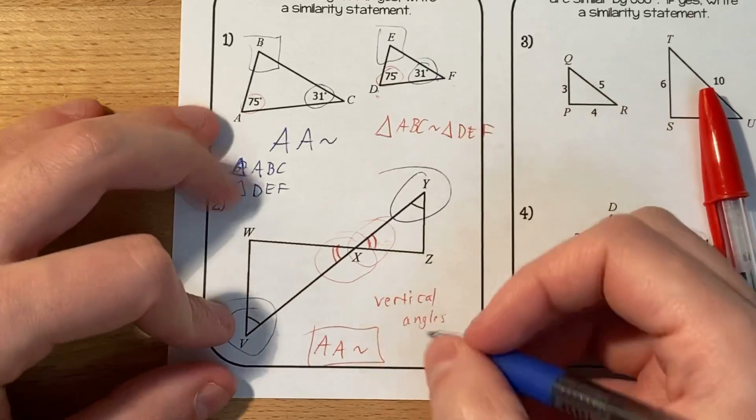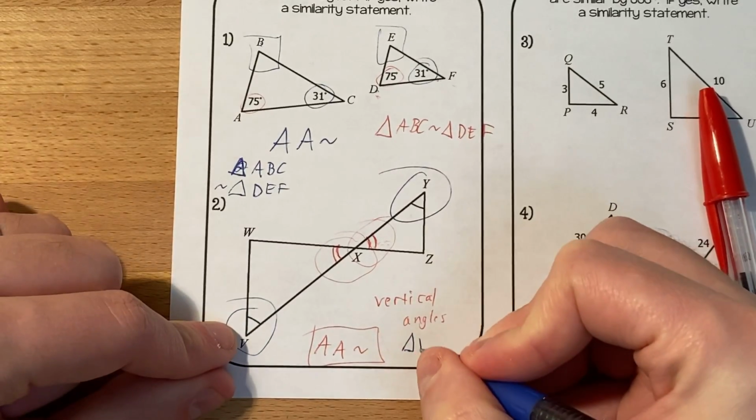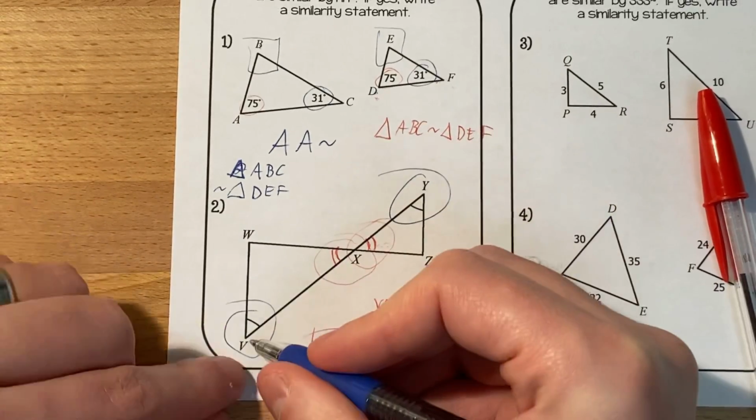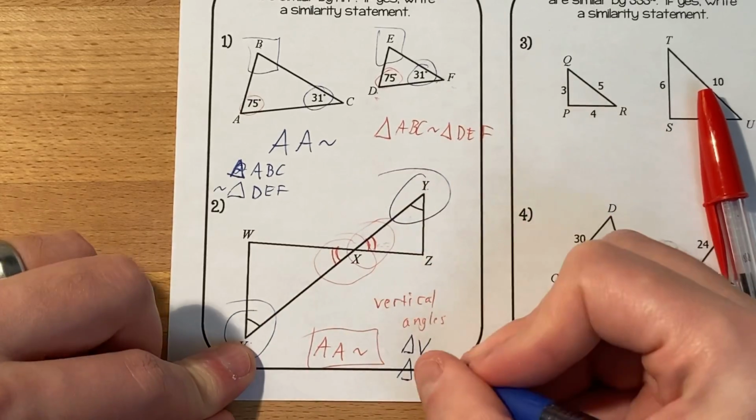Here, triangle, let's go with V. V is being matched with Y.